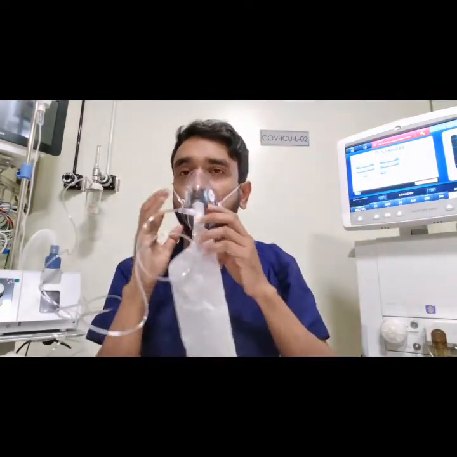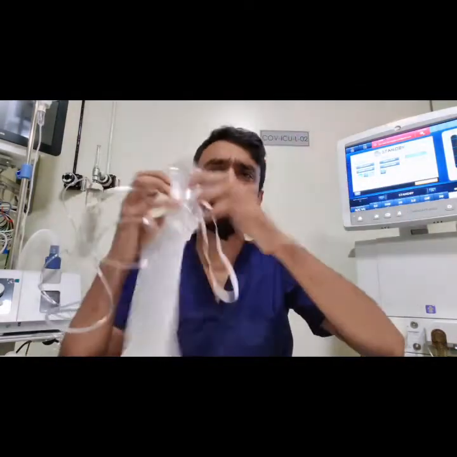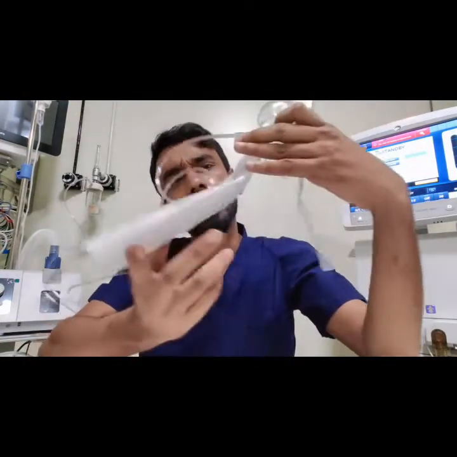If a patient wants to eat, should we take off this mask and give him food? The interval of this deoxygenation may lead to hypoxia for this patient. That's why we have another method.